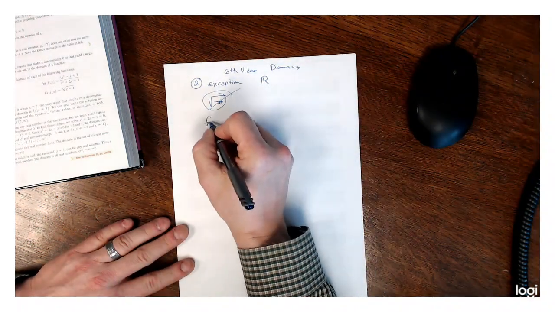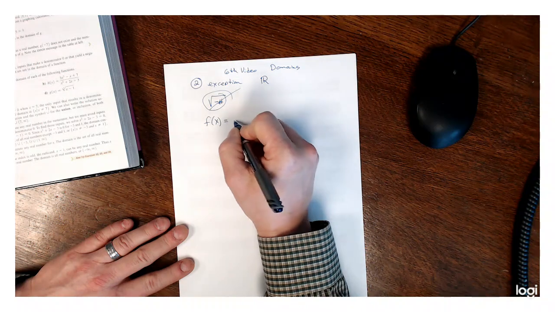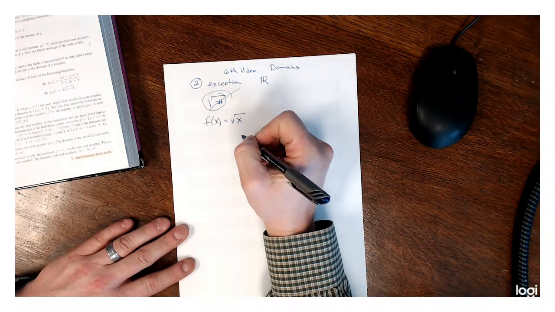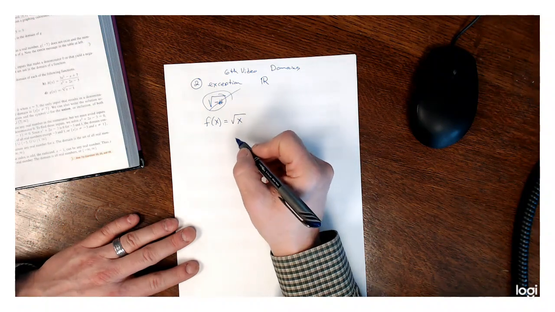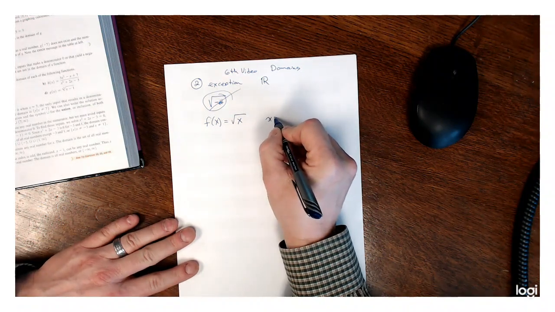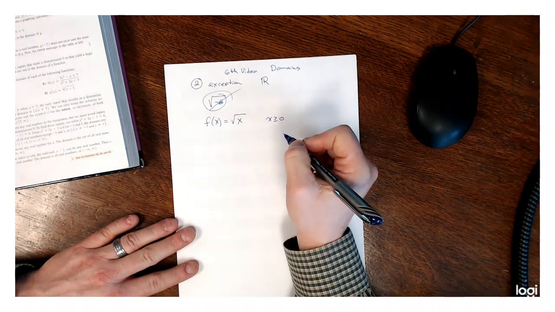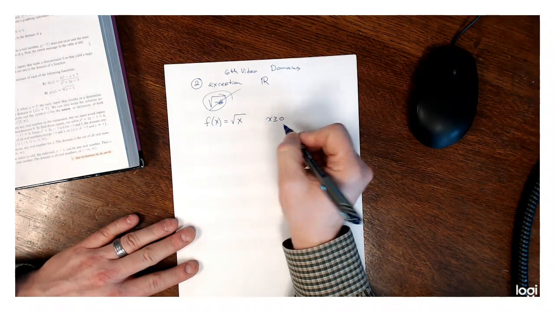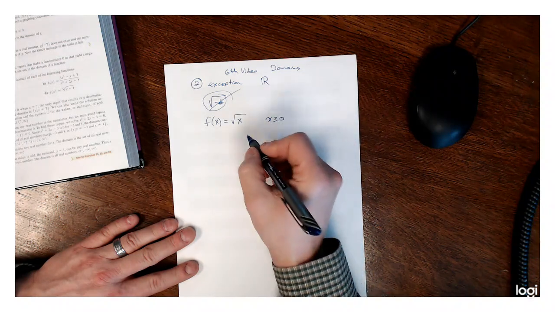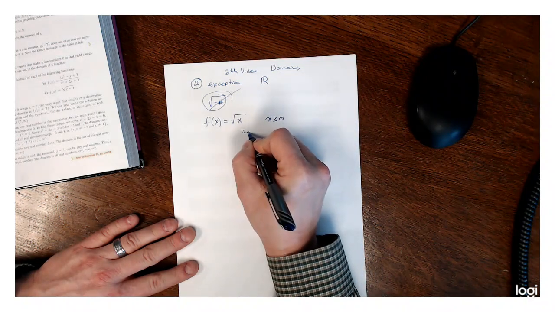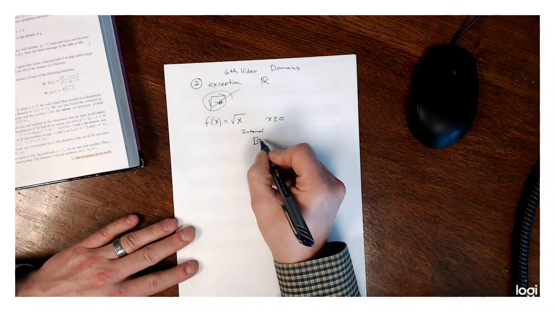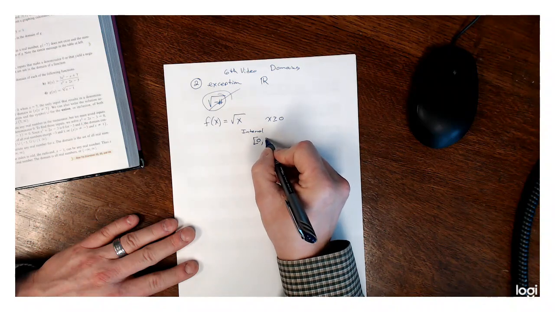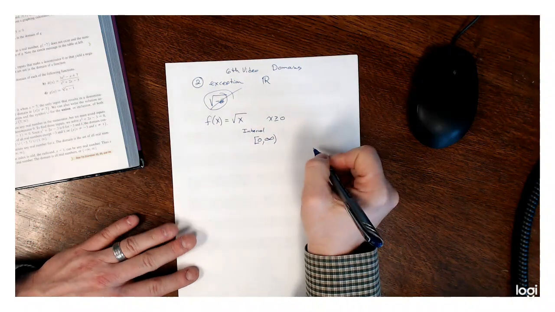So if we had a function such that f of x is equal to the square root of x, we know that this value of x here can't be negative, which means that it has to be greater than or equal to 0. Again, this is your domain. To write it in interval notation, we use a bracket now to represent that it goes up to and includes 0, and then goes to positive infinity.